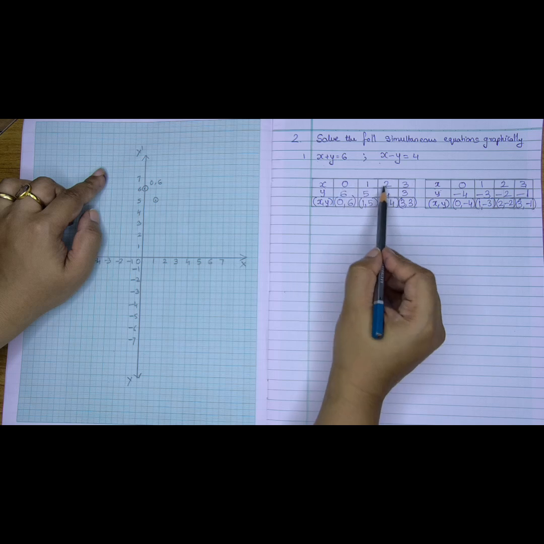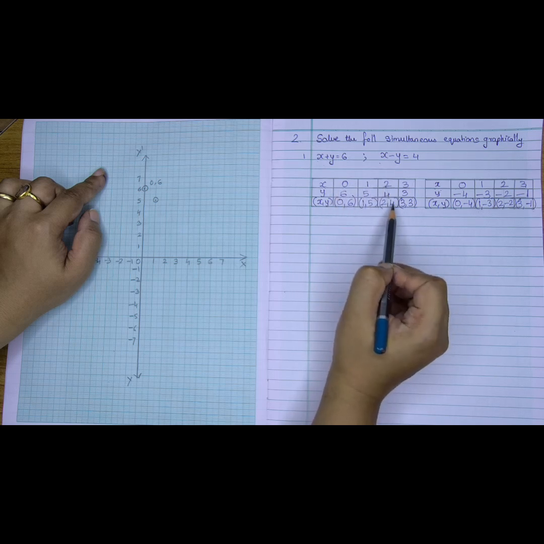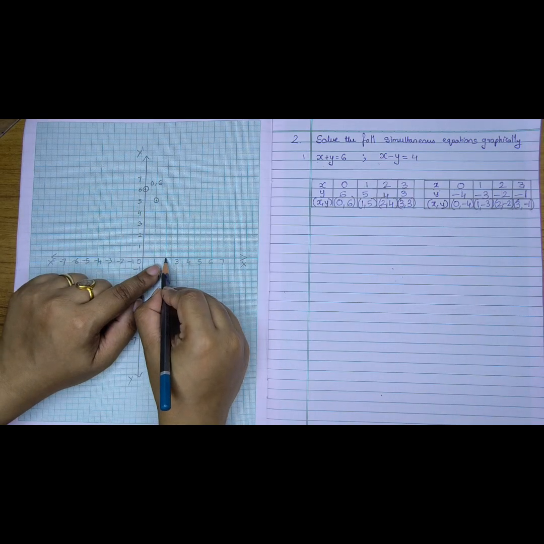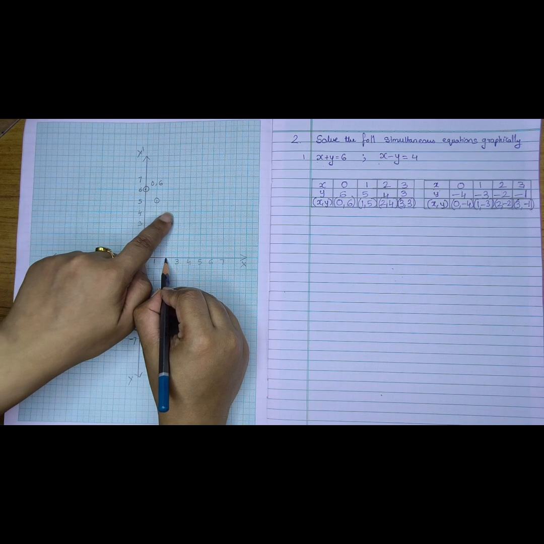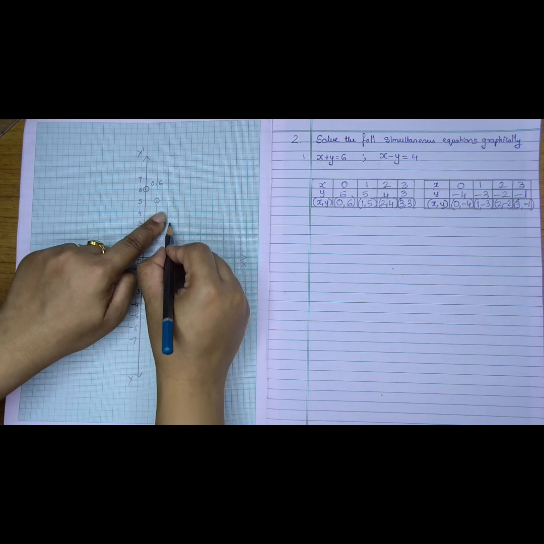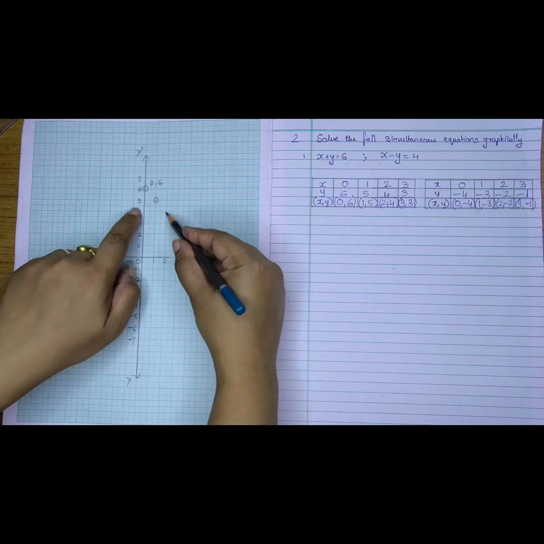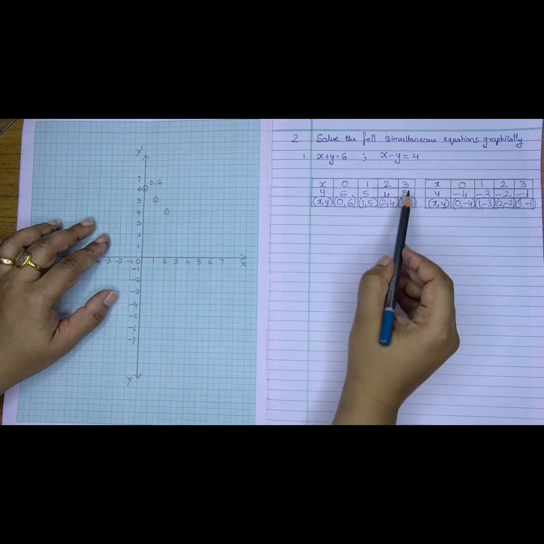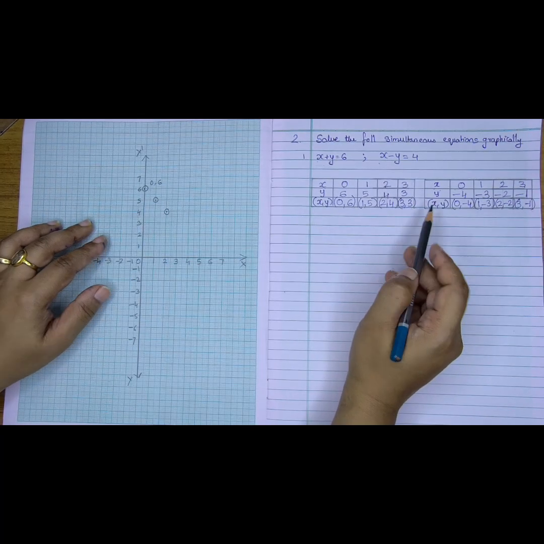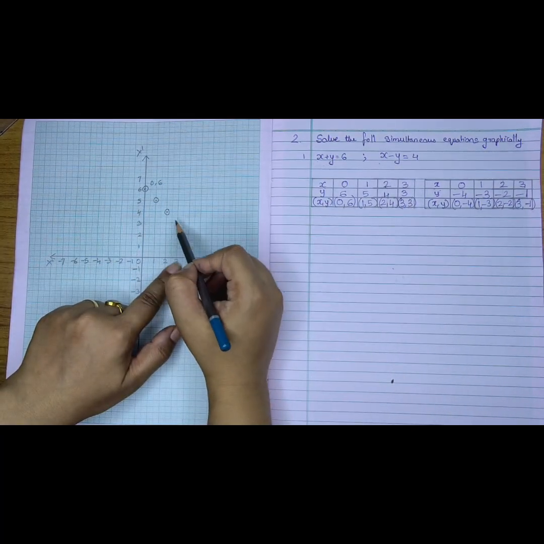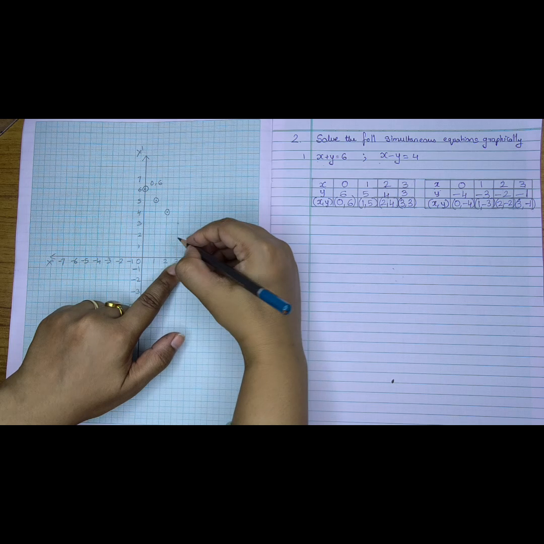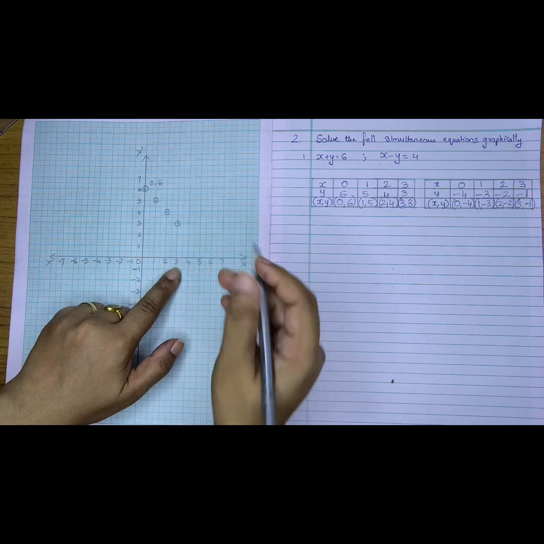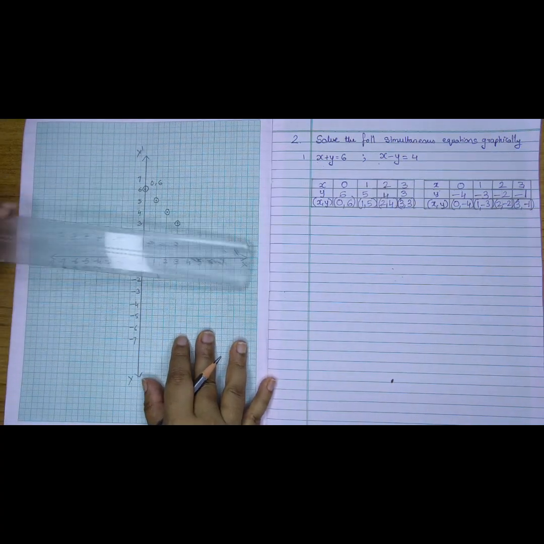Next, on the x-axis we have 2 and y-axis 4. Both are positive. So here x-axis 2 and on the y-axis we have 4. See here, 4 is over here and this 2 is over here. So both 2 and 4 will intersect here. Next, 3 and 3, that is x-axis 3, y-axis 3. Okay, so now you can see, you can join that line.